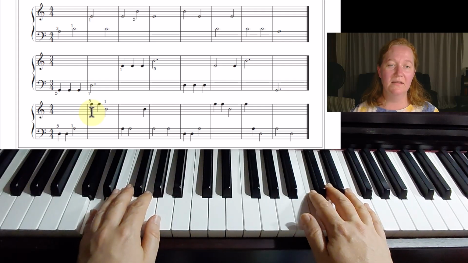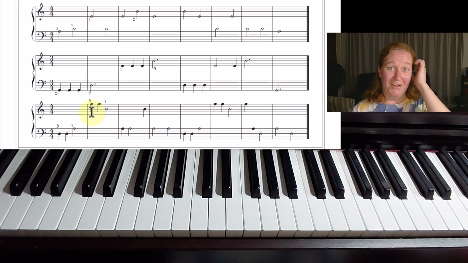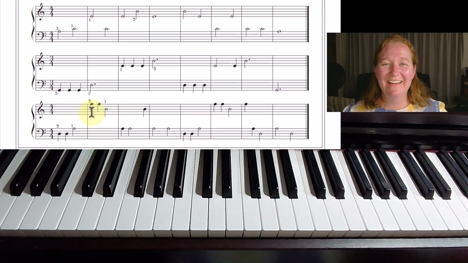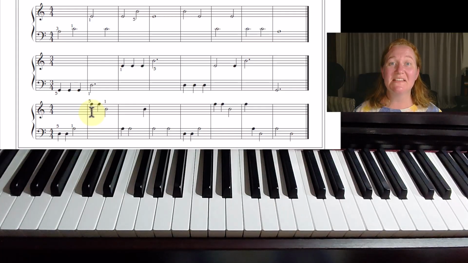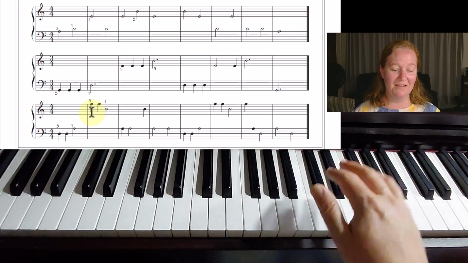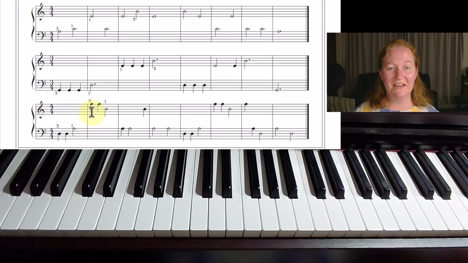Okay, so that F is pretty high, so it wasn't my best singing there, and that's fine if you find that you can't sing that note. Even if you're just saying the note names as you're doing it, that will help you to internalize: I'm playing this note on the keyboard, it looks like this when I'm reading the notes on the page, and it's an F. So you want to make those connections.